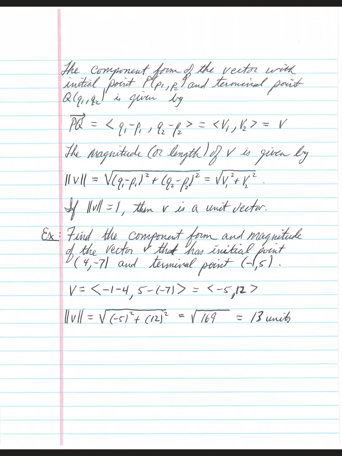The component form of the vector with initial point P and terminal point Q is given by these less than and greater than symbols. They're called chevrons. This is chevron form.